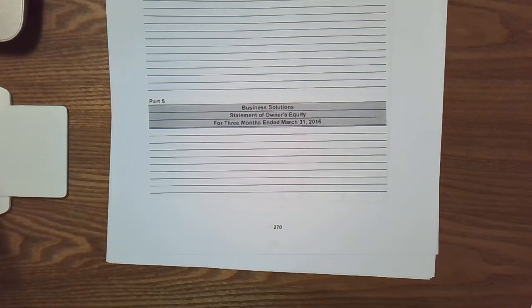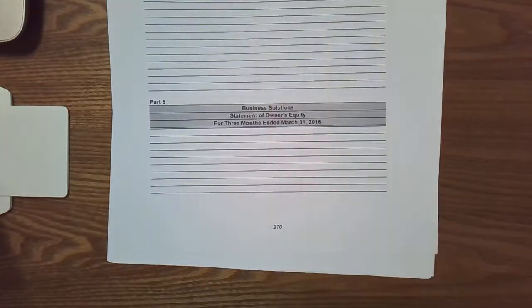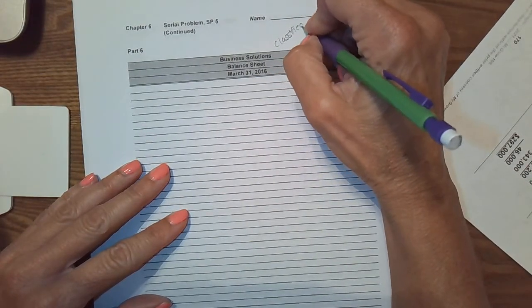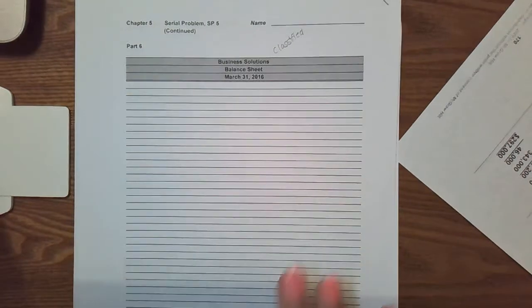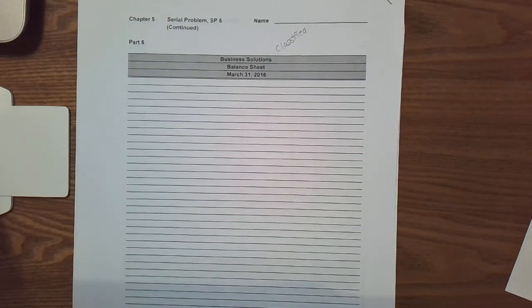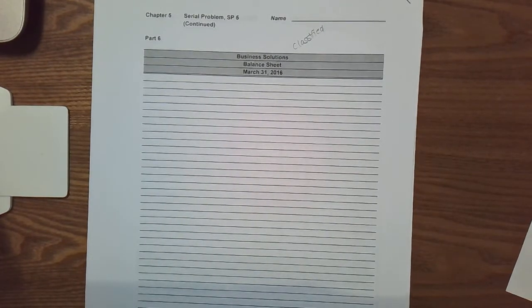And then you're going to prepare your statement of owner's equity. And let's see, what does it say in the instructions for that? Nope, that's it. And then your classified balance sheet. So if you need to, I'll write a little note up here, classified. But please, again, make sure it's classified or you'll get points taken off for that. So that's what serial problem 5 entails, and you'll want to make sure that you follow the instructions, ask for help, because otherwise this is going to be a nightmare for you.